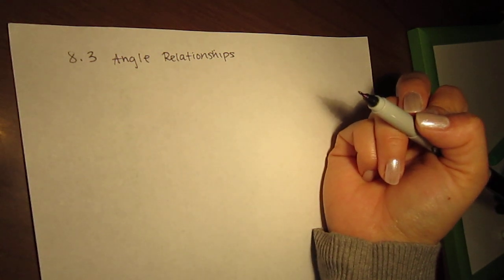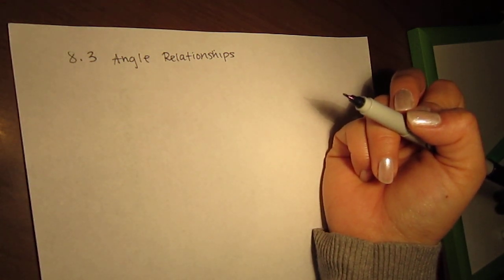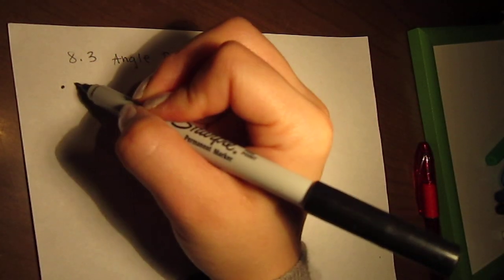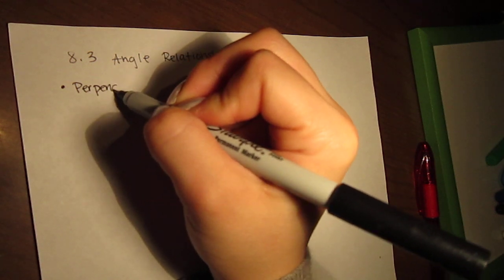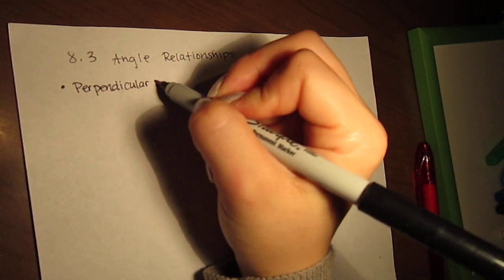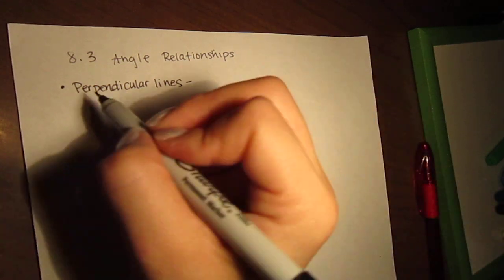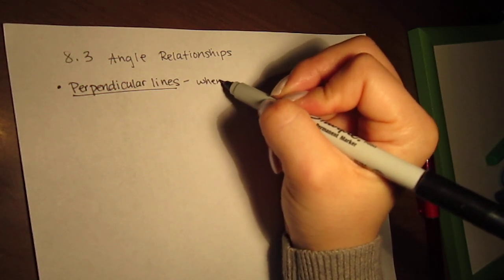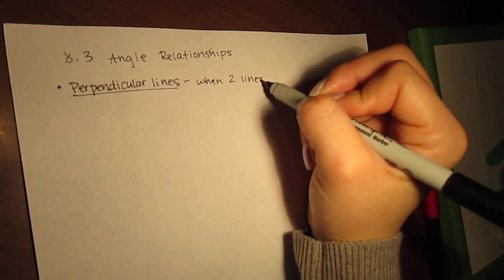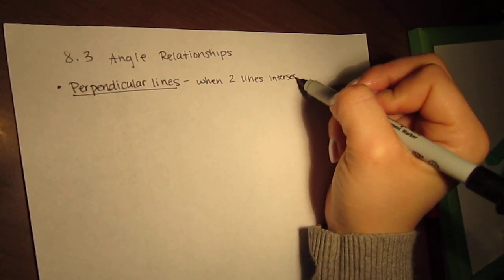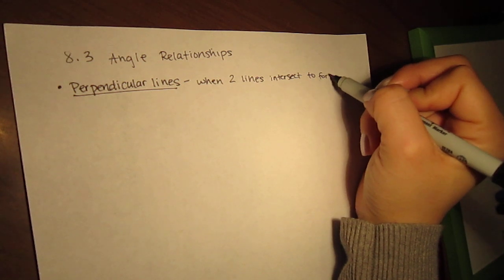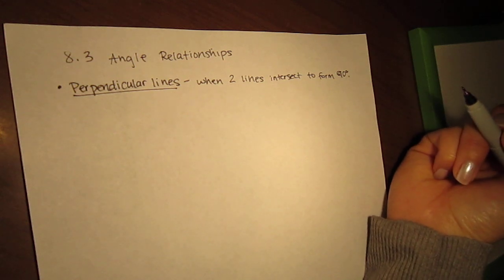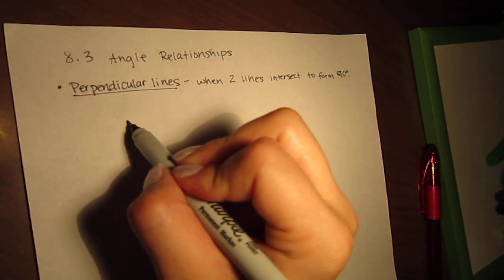Okay, so the first type of angle relationship we're going to talk about is perpendicular lines. Perpendicular lines are when two lines intersect to form 90-degree angles. So perpendicular lines might look like this. I might have a line going this way.